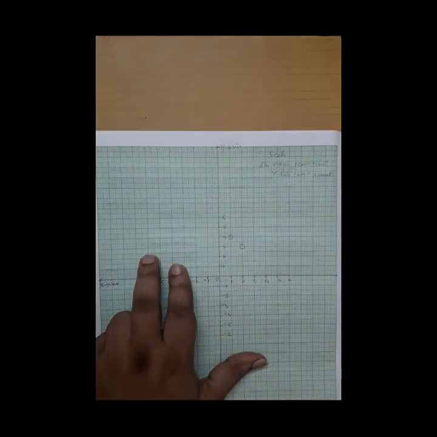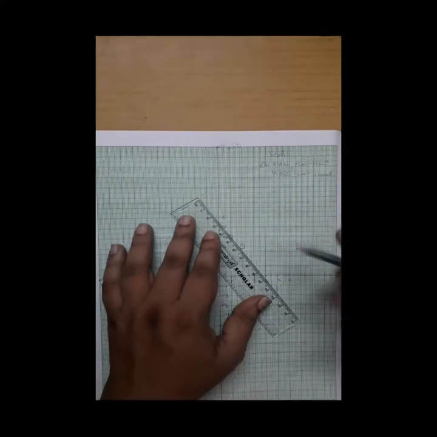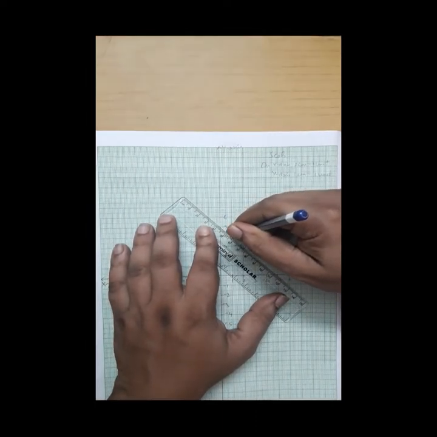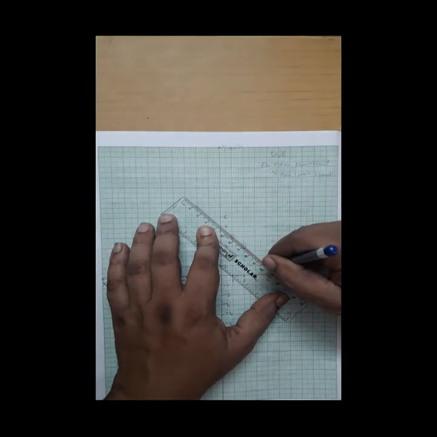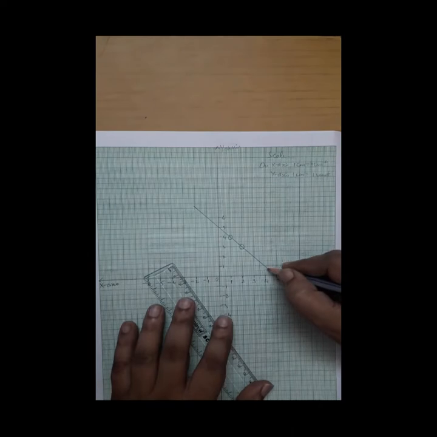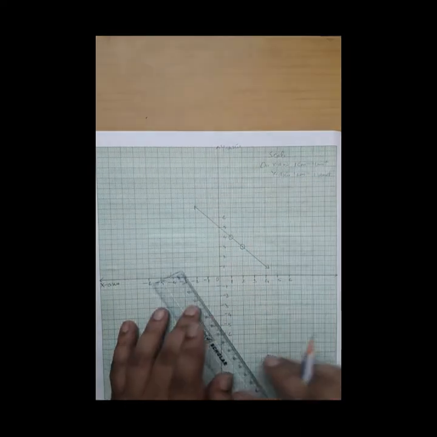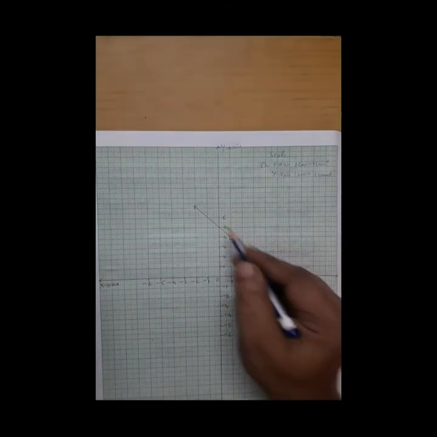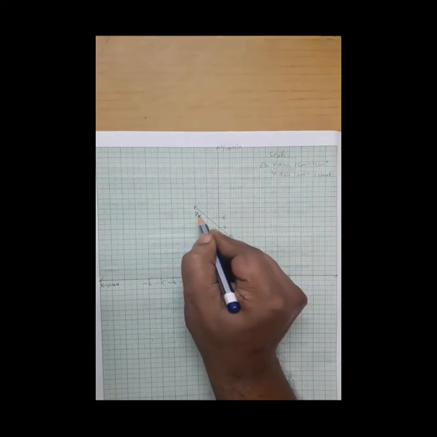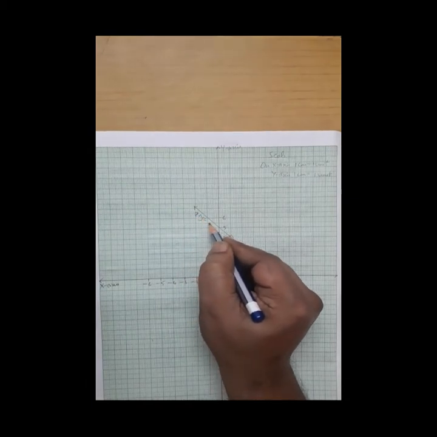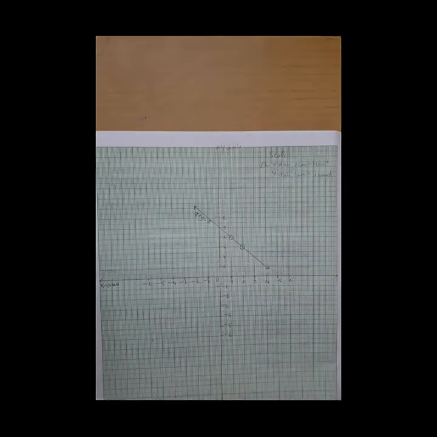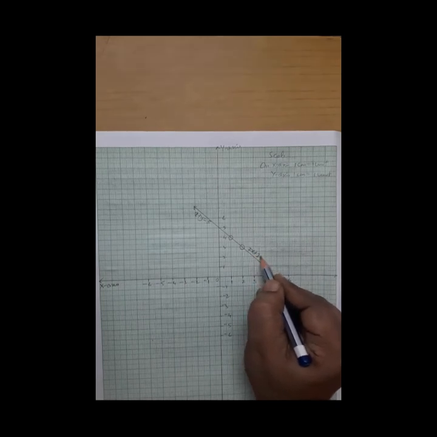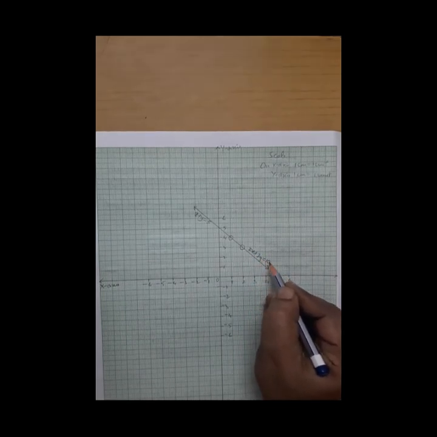So let's plot this, because we are asked to plot just 2 points. Draw a big line this way. We can write both the equations on the same line because they give us the same points: x plus y equal to 5 and 2x plus 2y equal to 10.